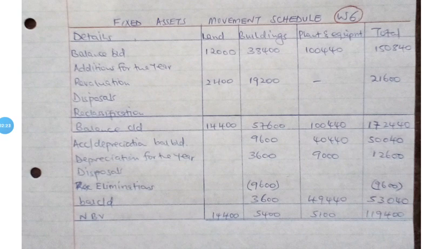From our details, we have the balance brought down, which is the cost of our fixed assets.